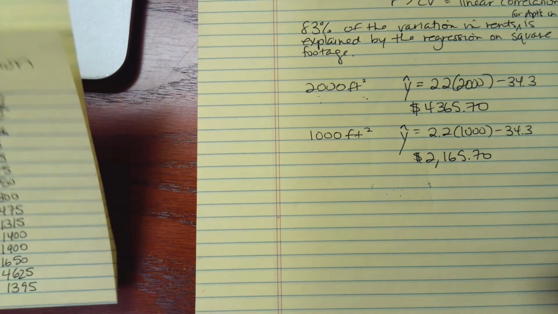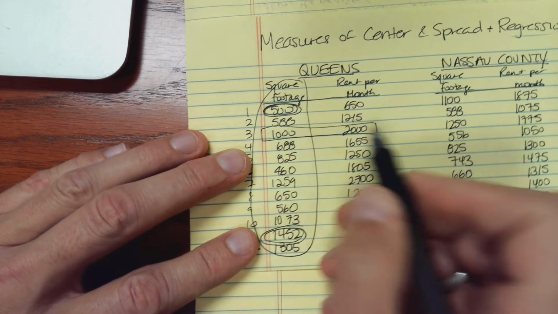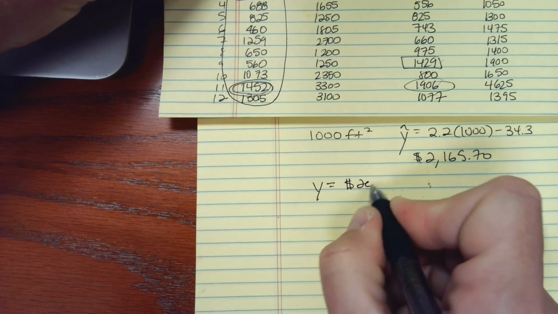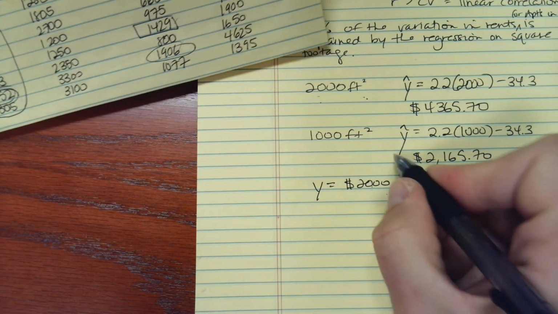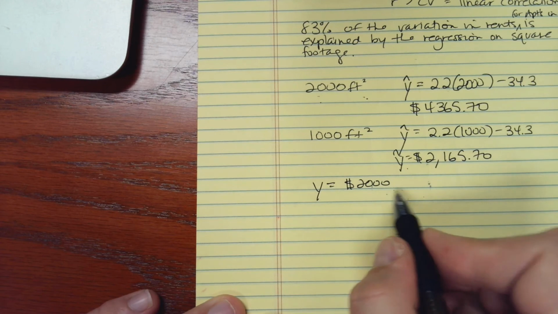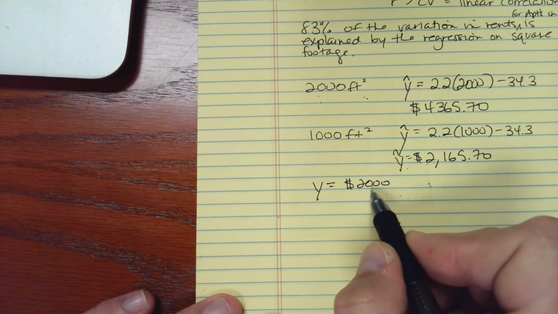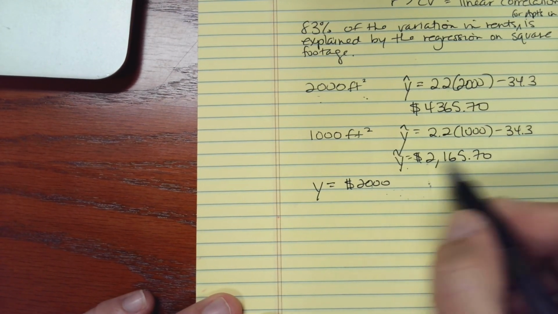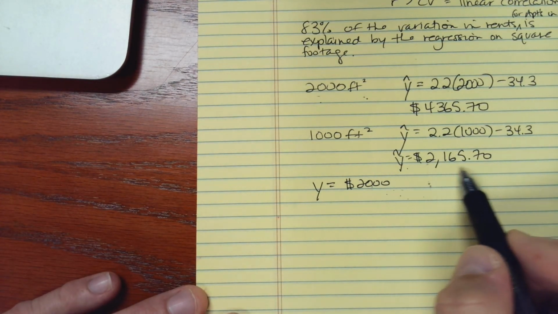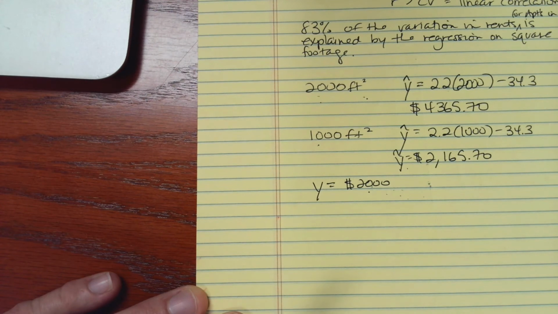Now notice, in the original data set, there was an apartment with the size of 1,000 square feet, and the actual rent there was $2,000. So this is a predicted value, y hat, and this is an observed value of y, which was 2,000. So the prediction is a little off from what we observed in the source data. That difference is called a residual. This is what we would predict to be the average rent for apartments of this size, and this is a particular rent for an apartment of that size.